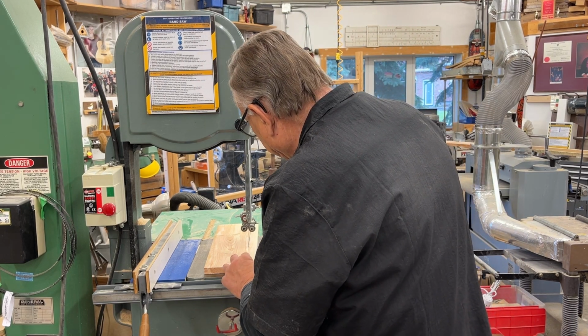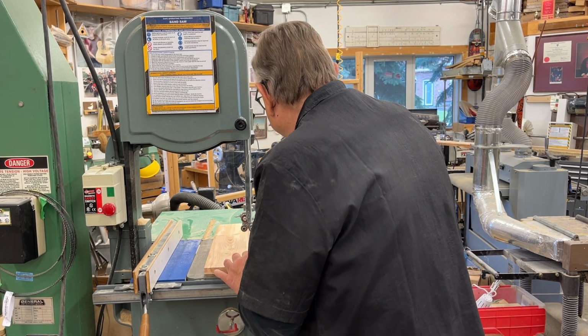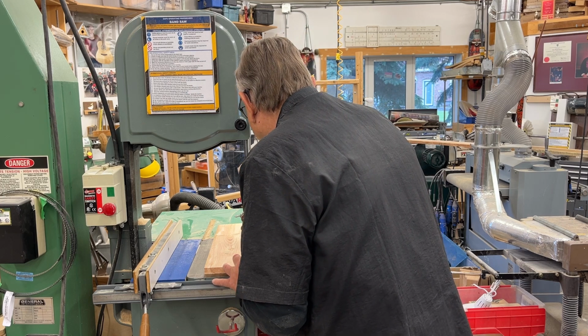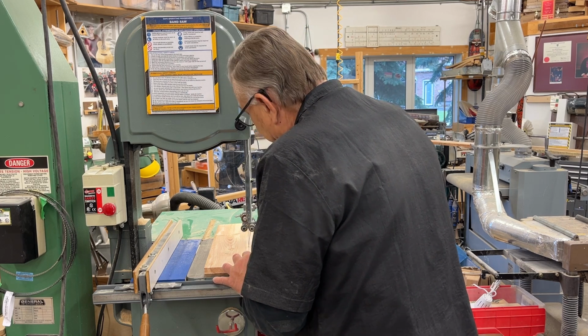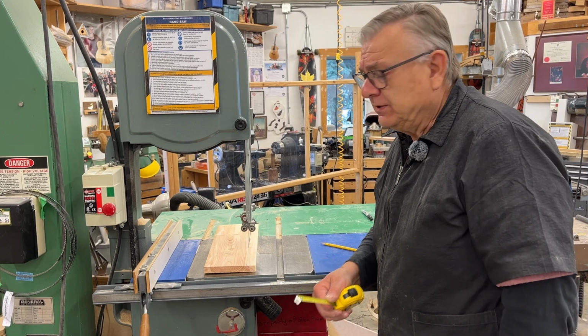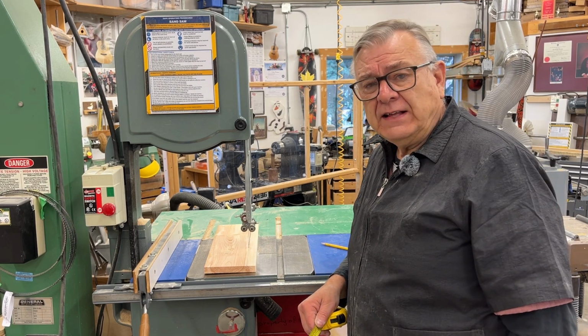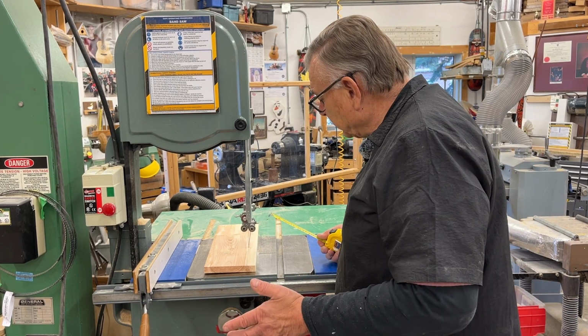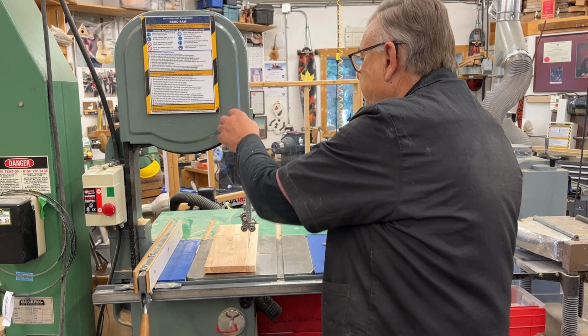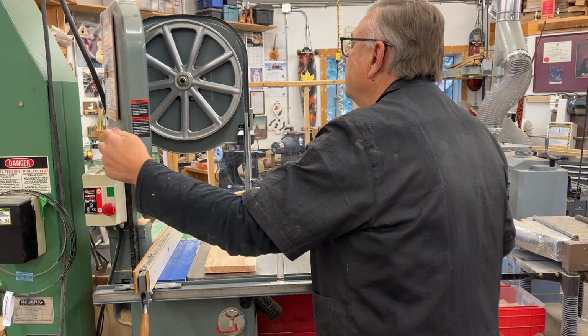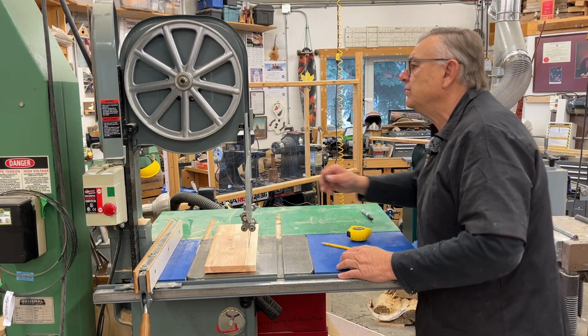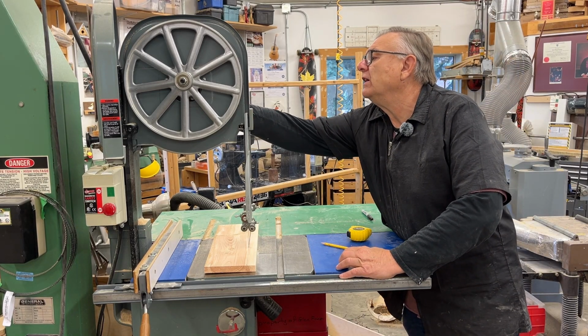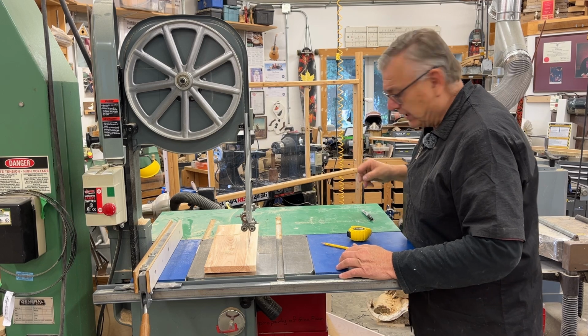That's looking pretty good. It's about 2 3/8 at the beginning, and it's 2 3/8 at the back. So that's all there is to it. It's really, really quite simple to do. I'm just going to lock my adjustment.